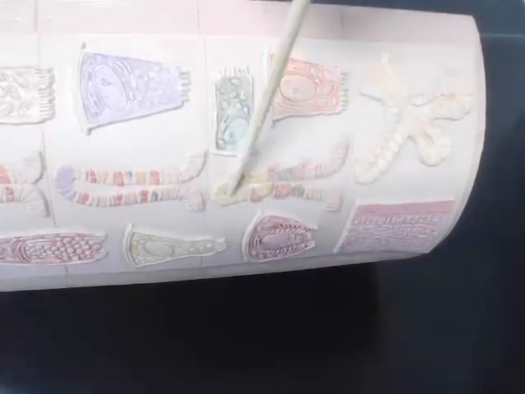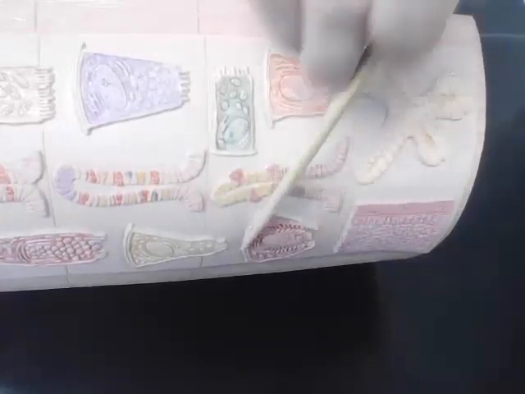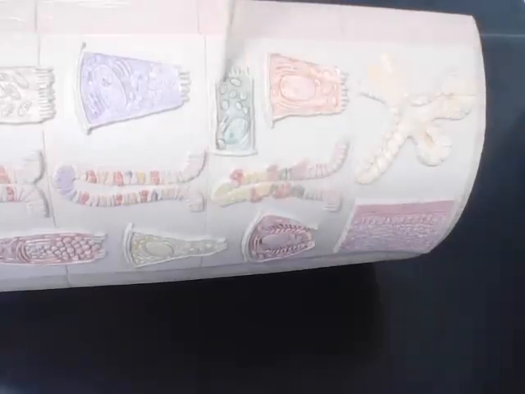This is going to be that gastric pit and the gastric gland down here with the simple columnar epithelium. This is going to be a parietal cell. Then we have a chief cell, and we have one of the mucous neck cells.